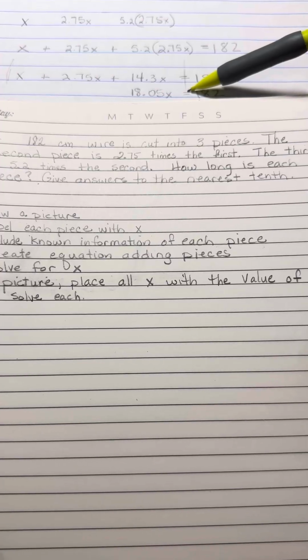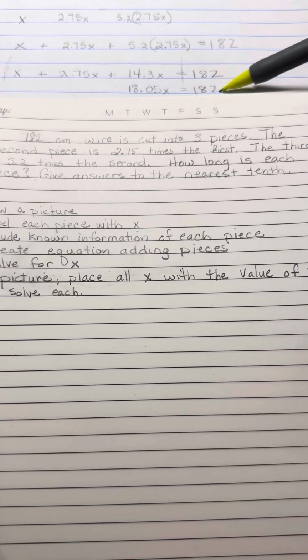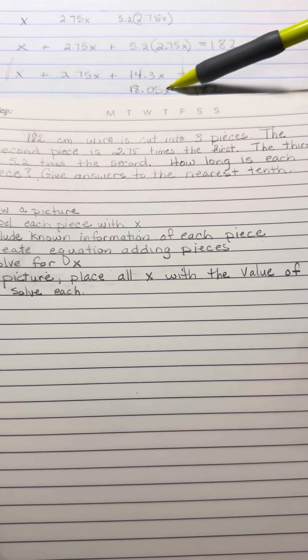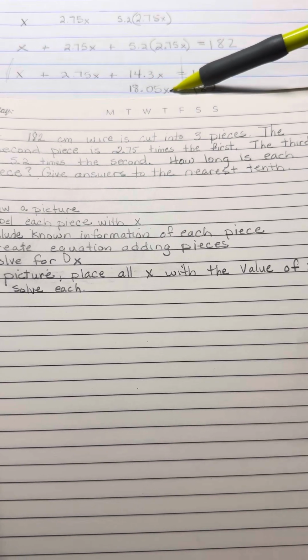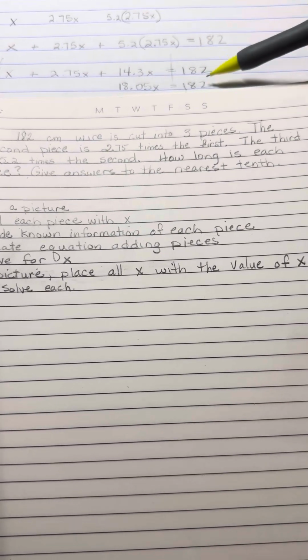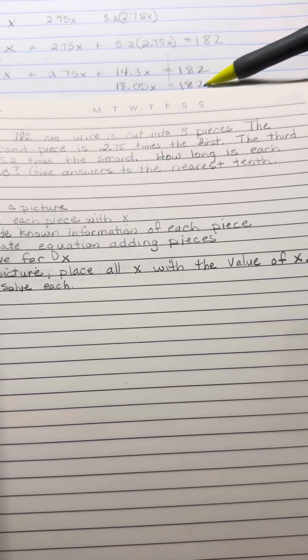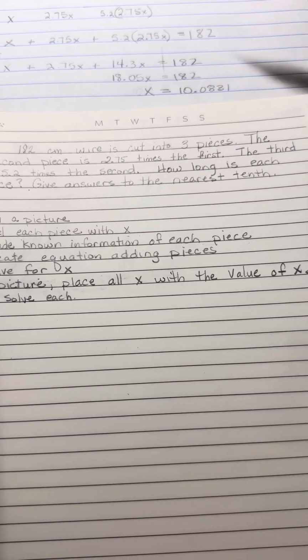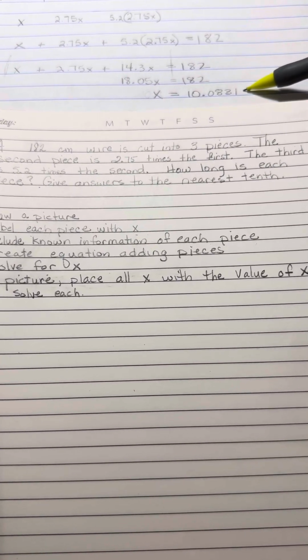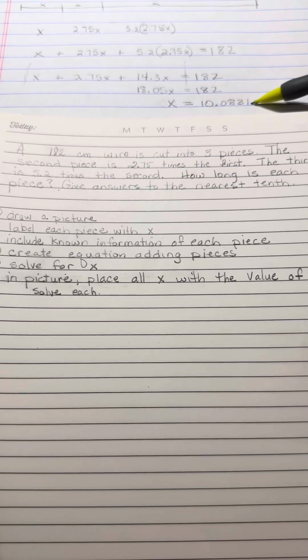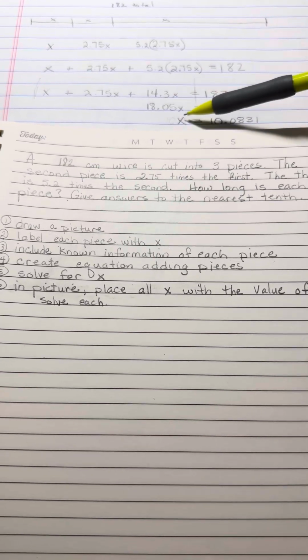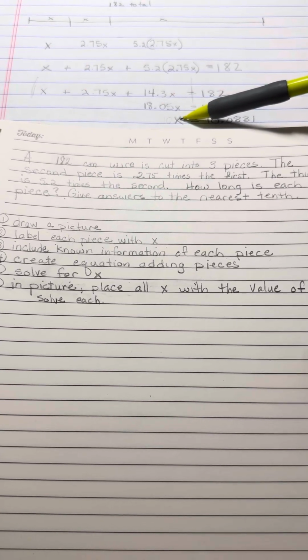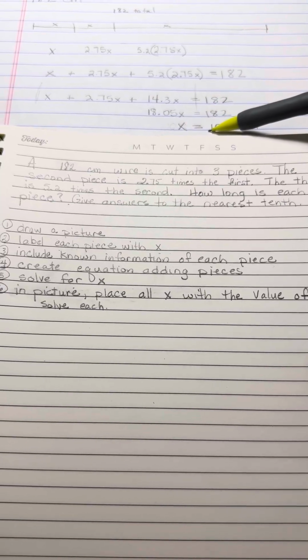And that totals 182. So we're going to solve for x here. It's being multiplied by 18.05, so we divide on both sides by 18.05. And we come up with this value right here, 10.0831.